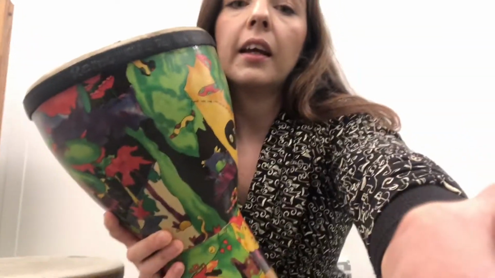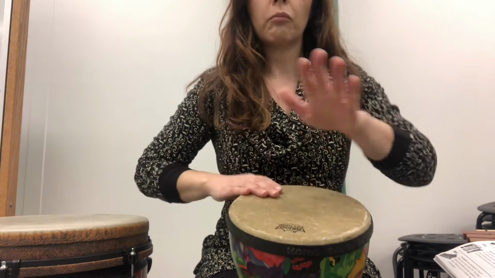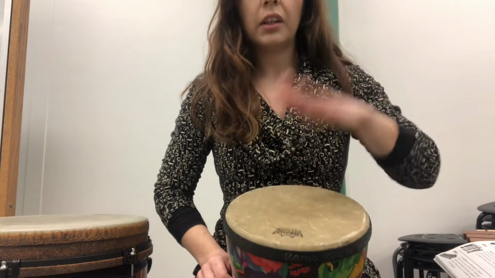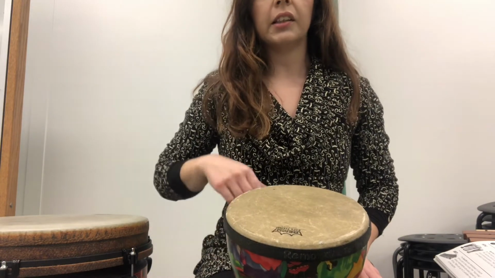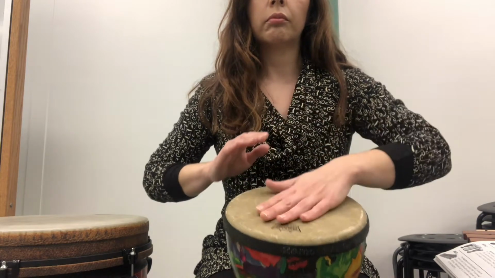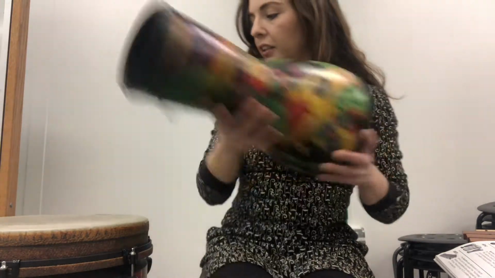This instrument is played with your hands. So we don't use a stick to play a djembe. We would take the djembe and probably put it here in between our legs and play with our hands like this. As you can see with the drums, when we hit the middle, it makes a lower sound, and on the outer rim, it's a higher sound. So that is how a djembe is played.